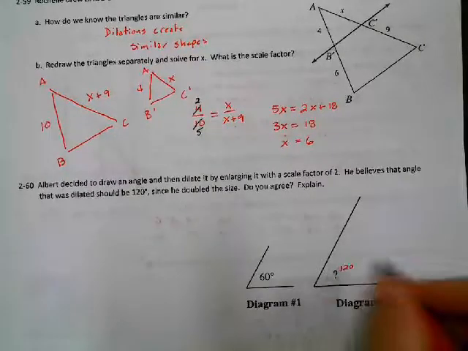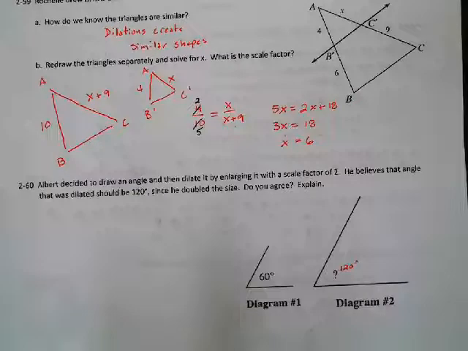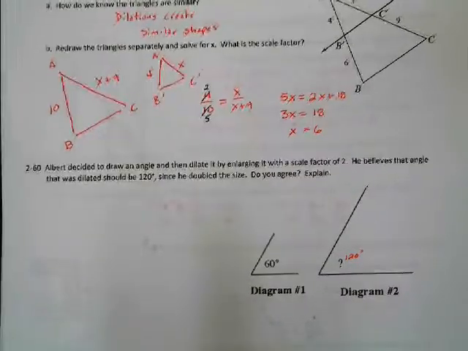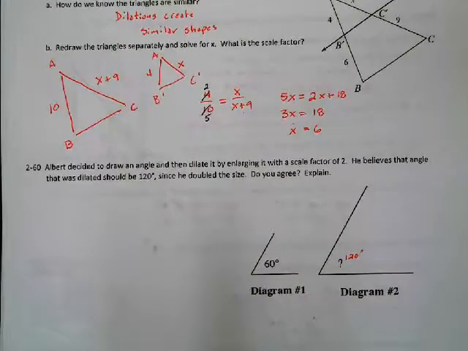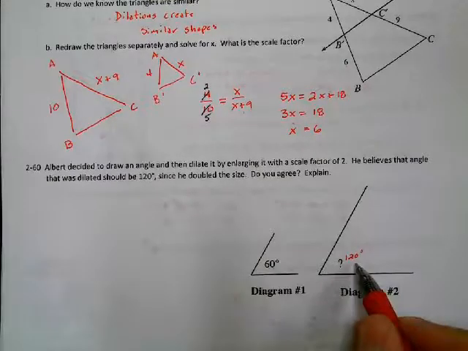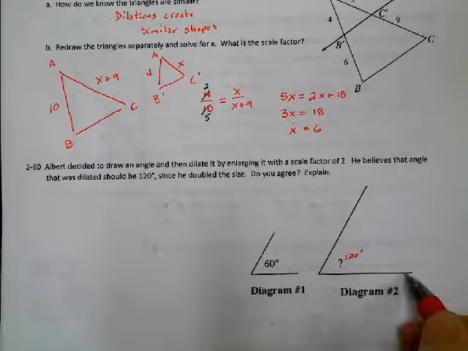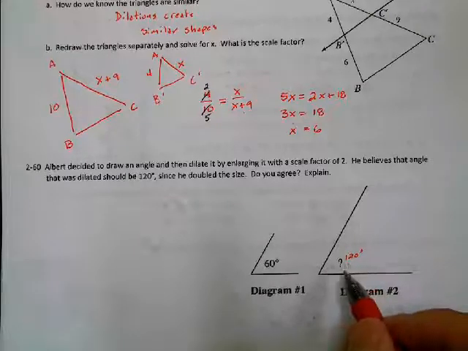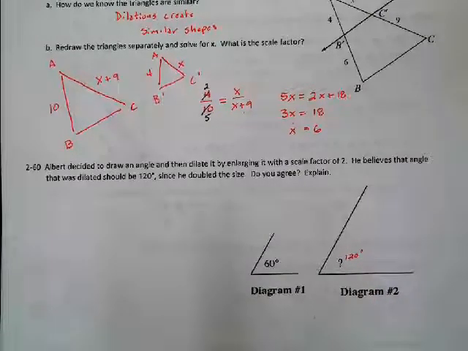Is he right? Of course not. Albert is not right. He did not double it. He doubled the sides, but he did not double the angles. When you do a dilation, the angles are congruent.